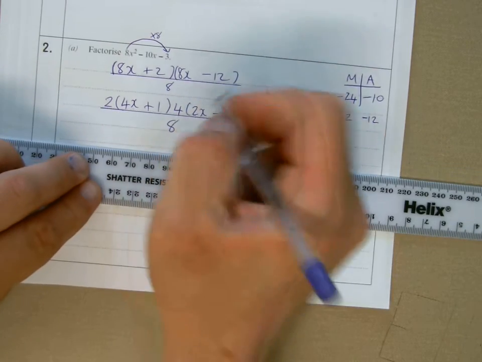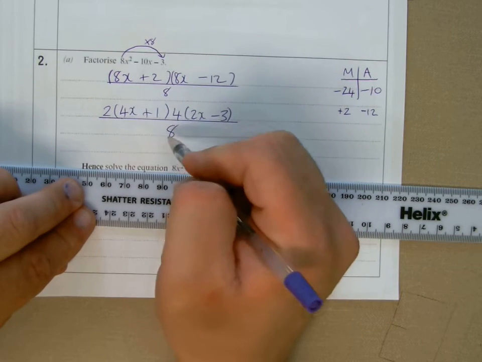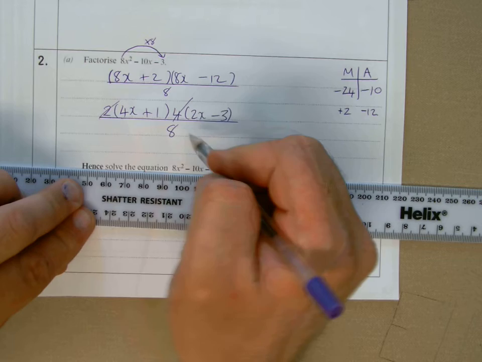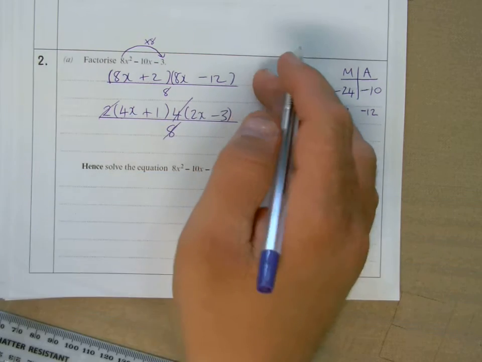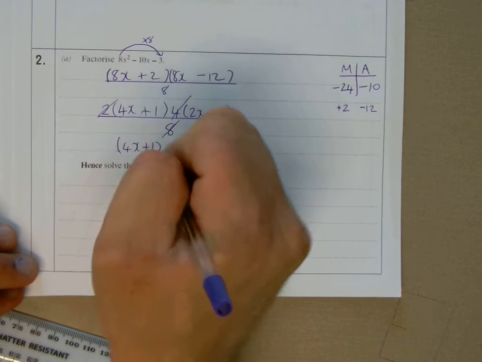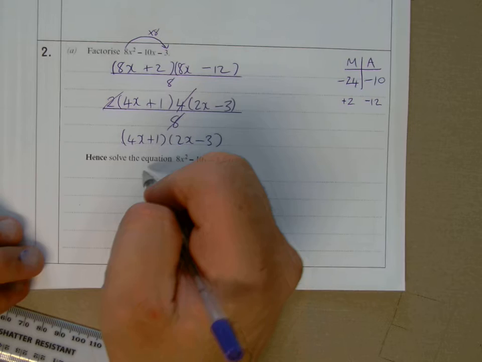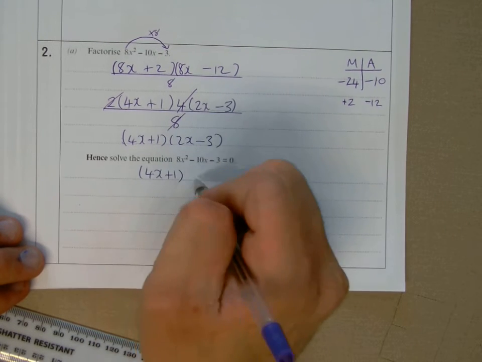All divide by 8. And you notice then, on the top you've got 4 and 2. 2 times 4 is 8, so we'll cancel that 8 on the bottom, 8 divided by 8. So we get 4x plus 1, 2x minus 3. Then it says hence solve. So basically we can use these brackets and put it equal to 0.